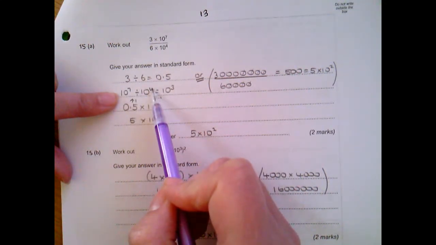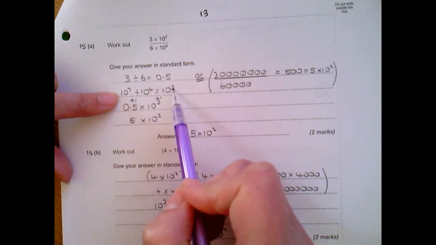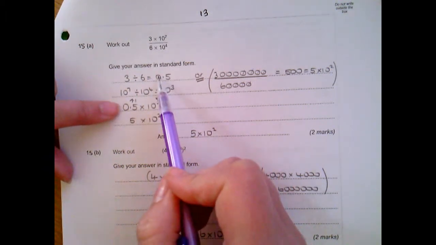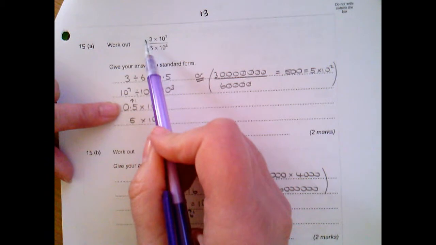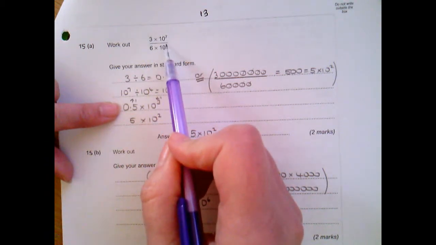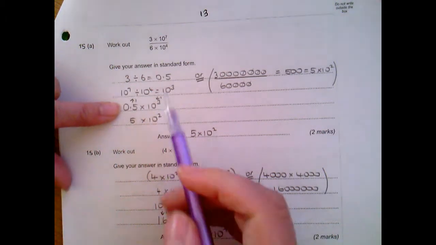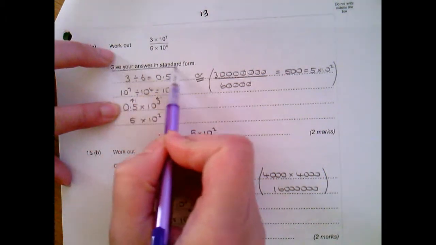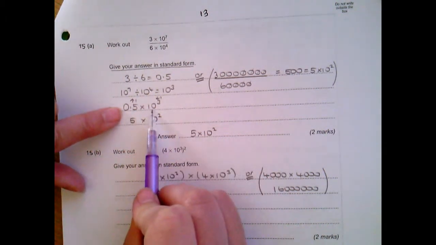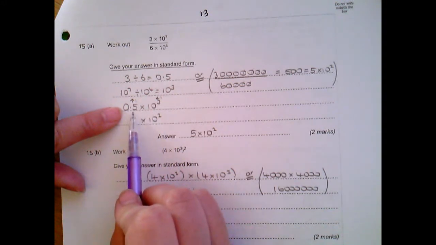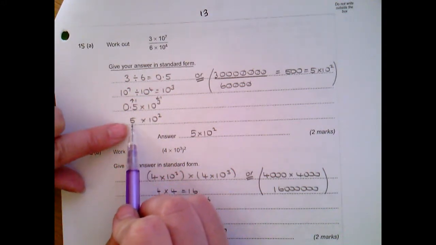We had a question like that earlier. So 7 take away 4 would get you the 3. So you've got 0.5 here for the number bit and 10 to the power of 3 for the next bit. So 0.5 times 10 to the power of 3, but it says to give your answer in standard form, and that's not in standard form because the 0.5 is too small. It needs to be 5. This has to be a number between 1 and 10.